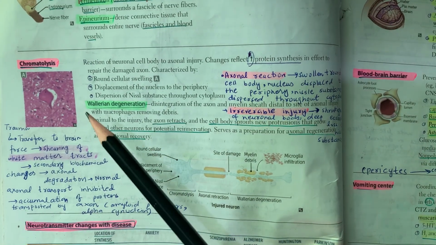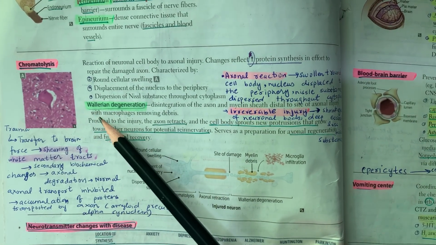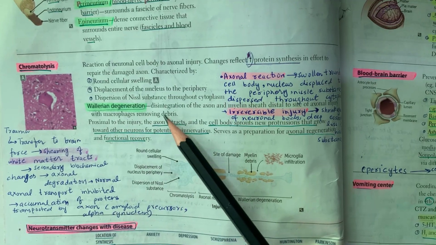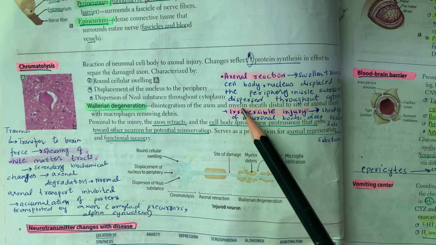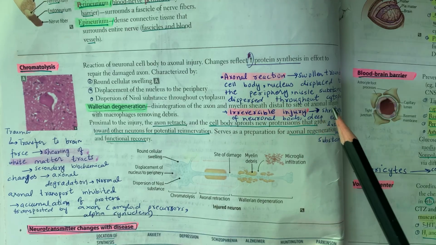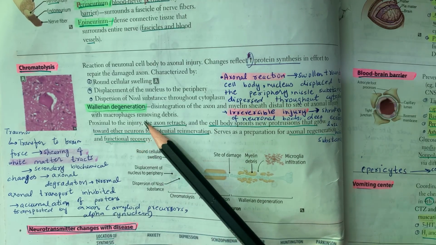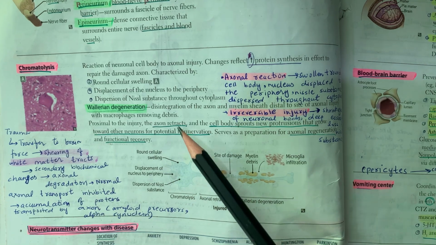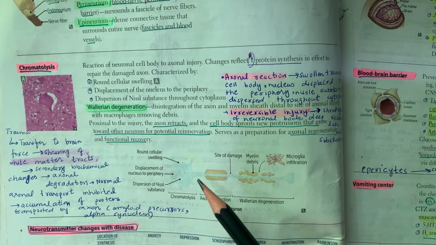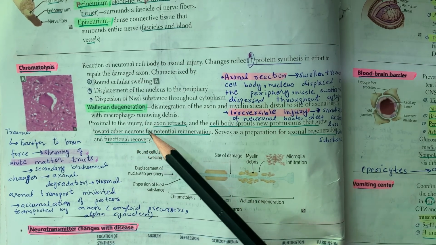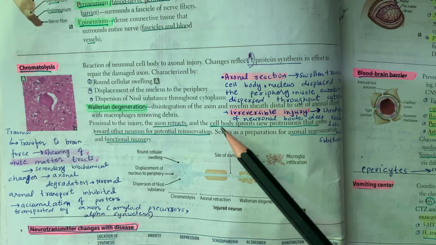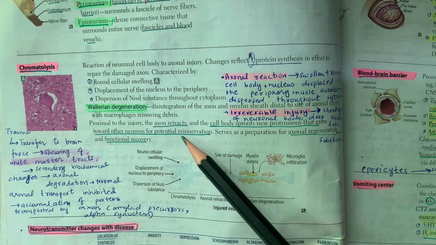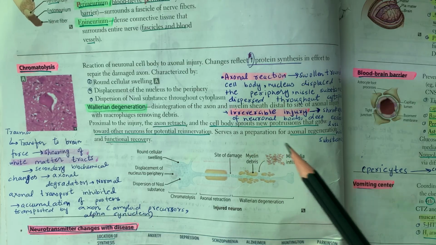Alright, so in this what you need to remember is there is a kind of degeneration which we call Wallerian degeneration. It is the disintegration of axon and myelin sheath distal to the site of axonal injury, with macrophages removing the debris. So what happens at the site is chromatolysis, but what happens distally is Wallerian degeneration. Proximal to injury, the axon retracts, and the cell body sprouts new protrusions that grow toward other neurons for potential reinnervation.